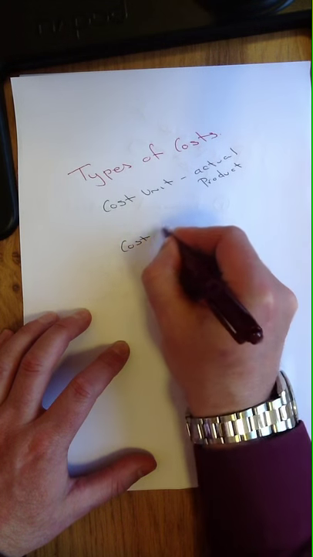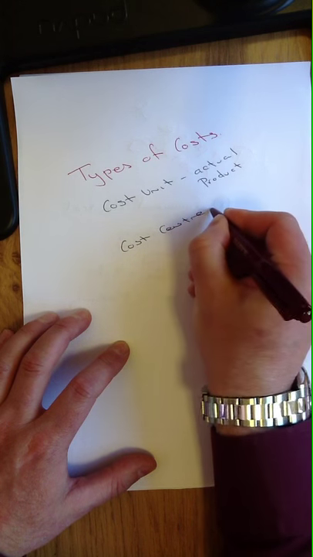A cost centre is an area of business activity which costs can be attributed to. For example, a functional area or department, which costs can be allocated to. For example, the wages of the sales team can be attributed to the sales department. Maintenance of equipment can be attached to the production department.